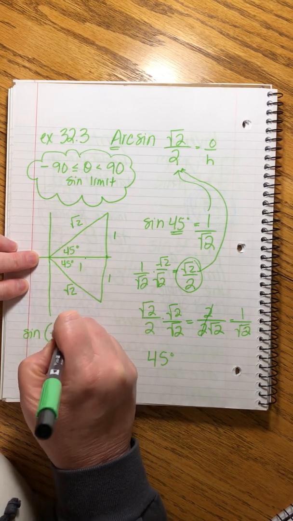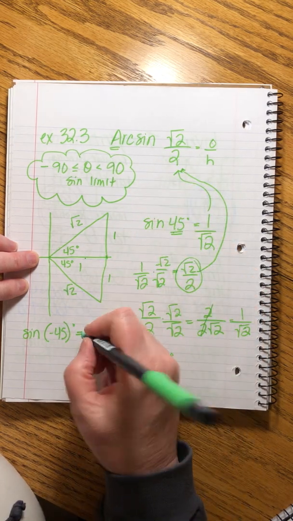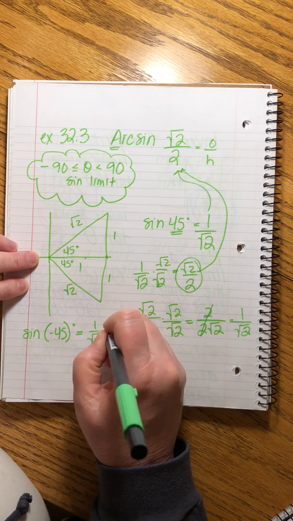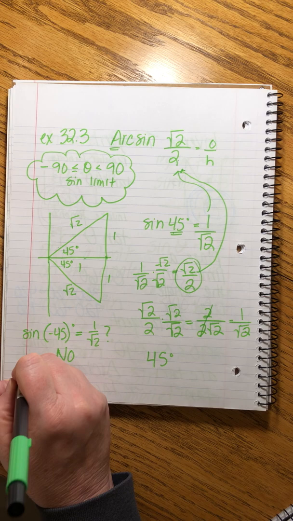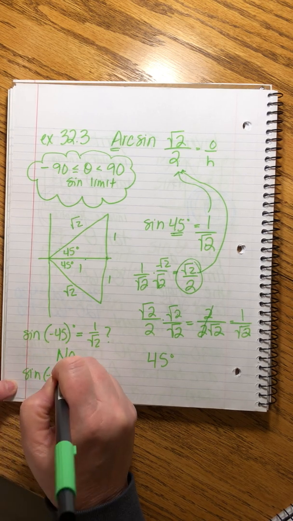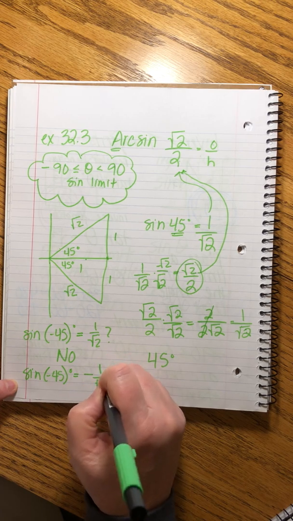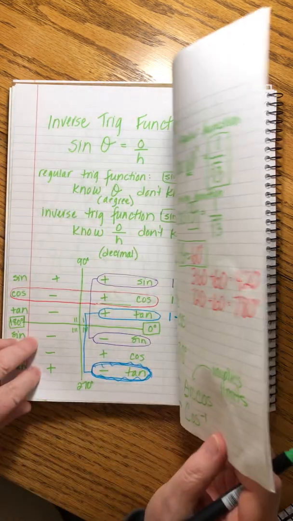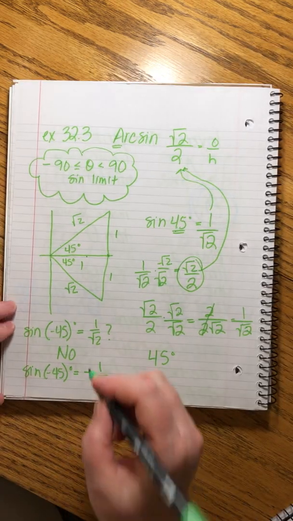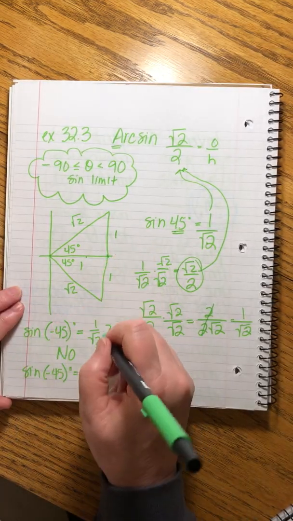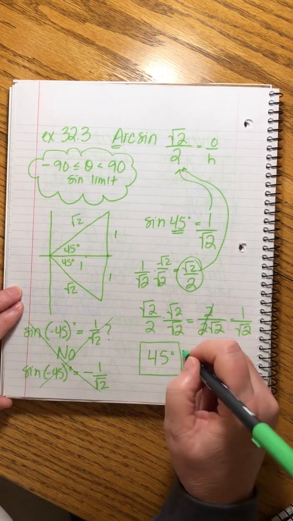Let's just write it like that. The sine of negative 45 degrees. Wouldn't that also be 1 over the square root of 2? And the answer is no, because what this would be, the sine of minus 45 degrees, would be minus 1 over the square root of 2, because sine in the fourth quadrant is negative, okay? So we can rule out the negative side of this, and our answer is just 45 degrees.